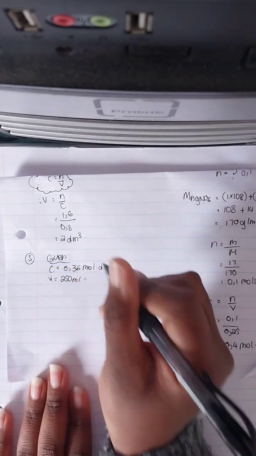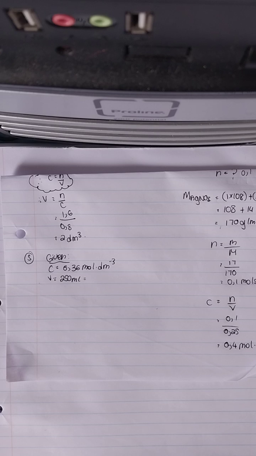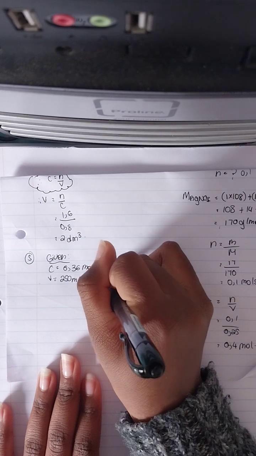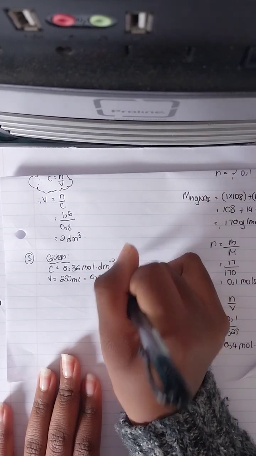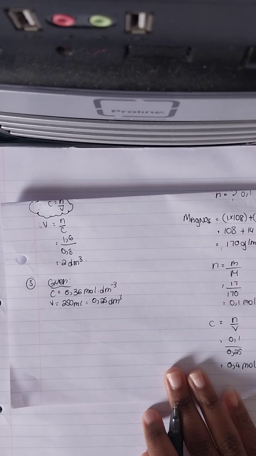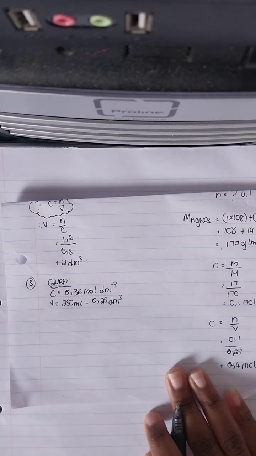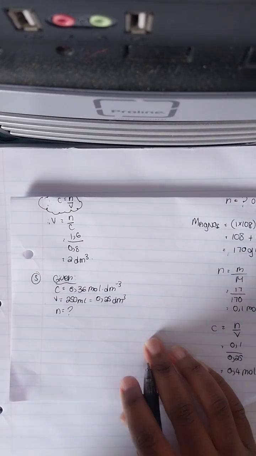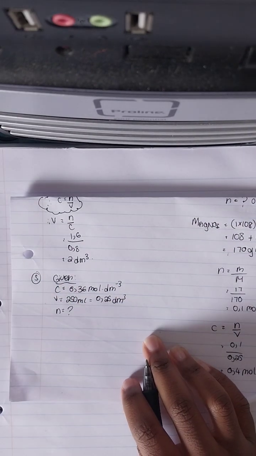To convert that to dm cubed, we divide by 1000, which is just 0.25 dm cubed. Number of moles, let's check. We don't have our number of moles. That is what we also need to calculate. We don't have our number of moles, but they say here we have to calculate our mass.